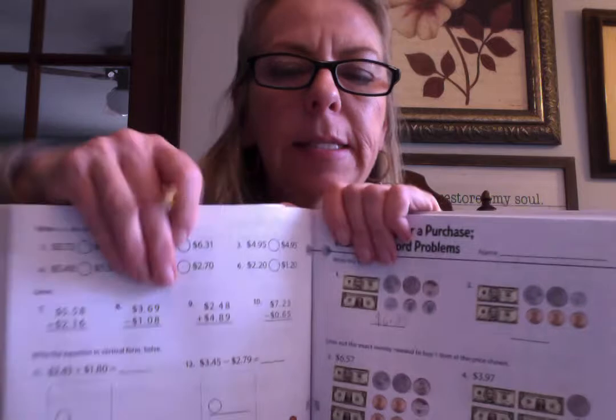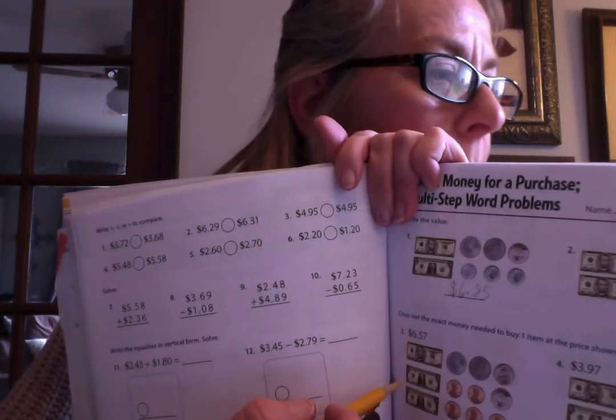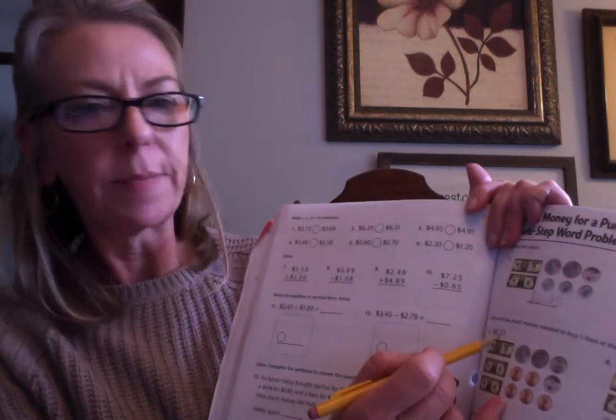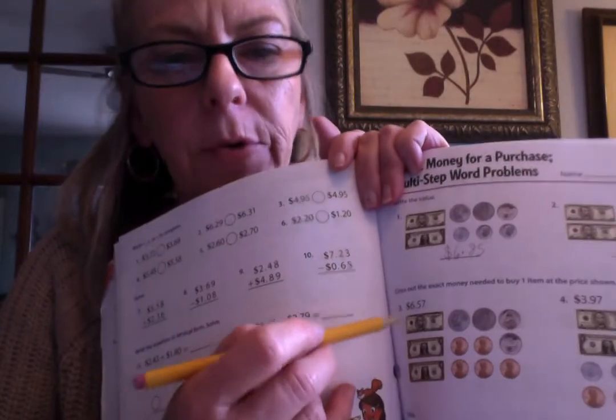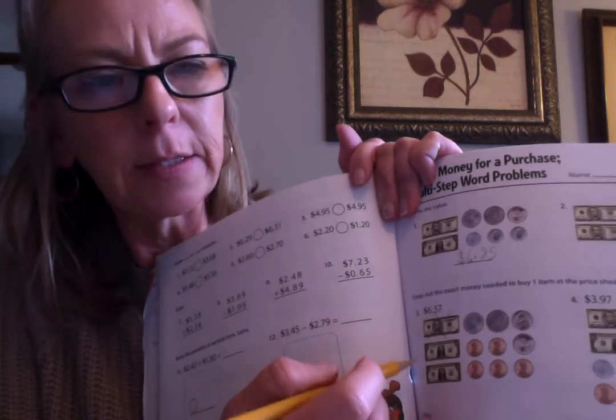Now on these down here, we're just going to mark off the amount of money we would use to get this amount, $6.57. So we have a $5 bill and 2 $1 bills, right? I'm definitely going to use this $5 bill. Would you guys agree? So put a big X on it.